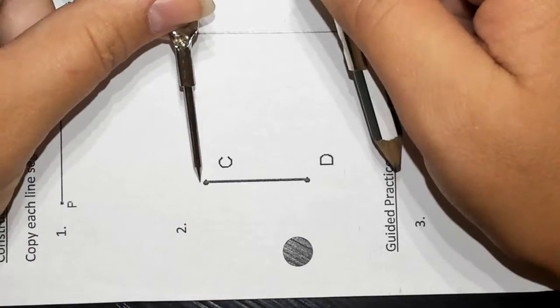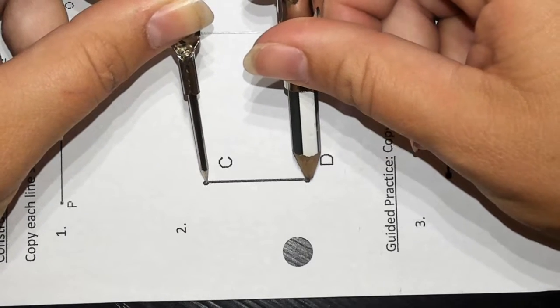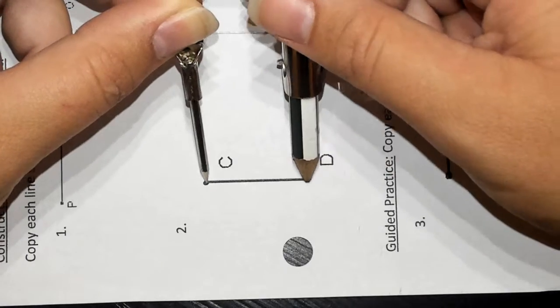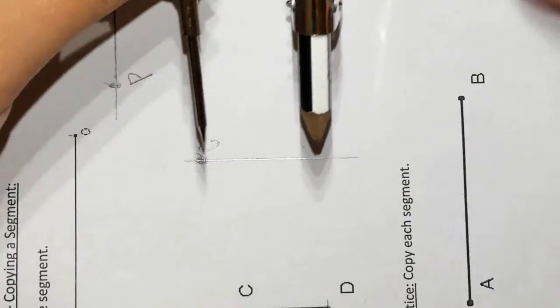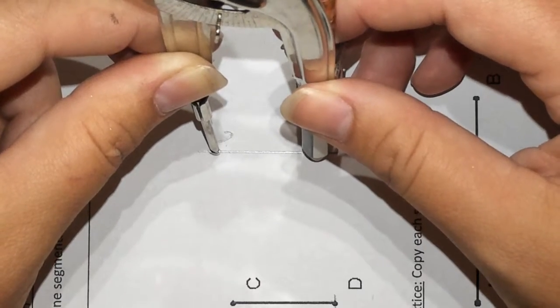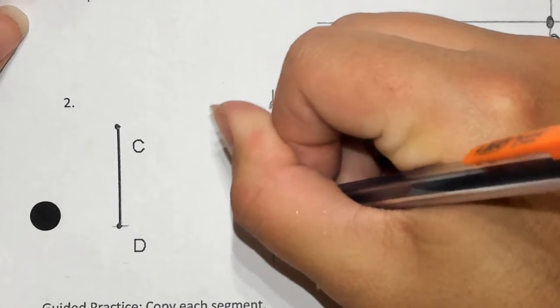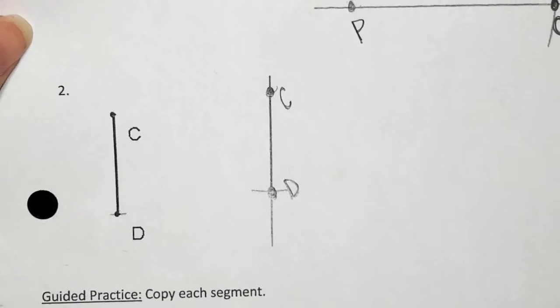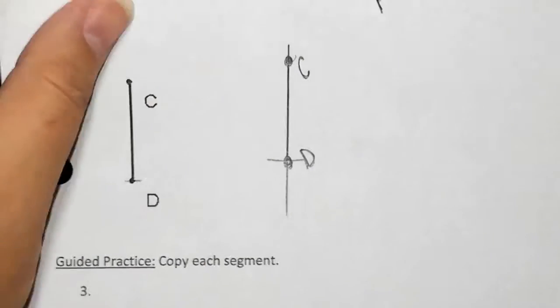Put the pointy spot on C. Squeeze it in to where it's on D. Then I'm going to come over here to the C, stand it up straight, and put an arc. So this was D. Pretty cool, huh?